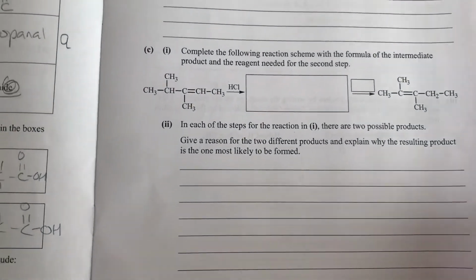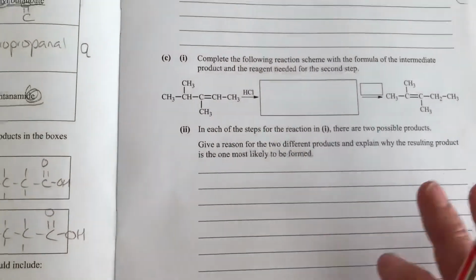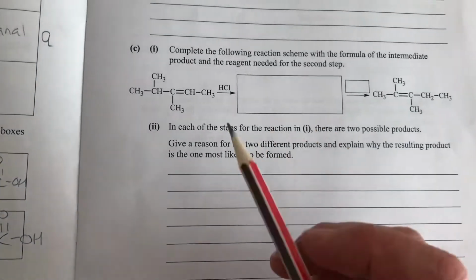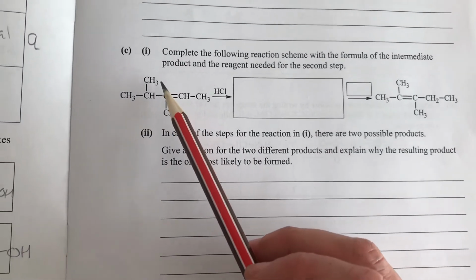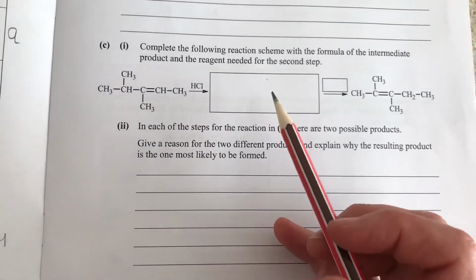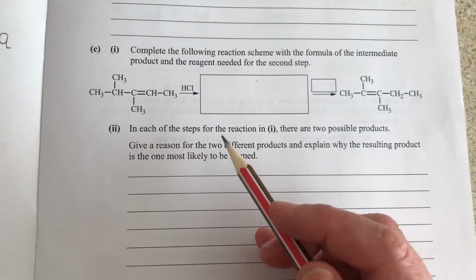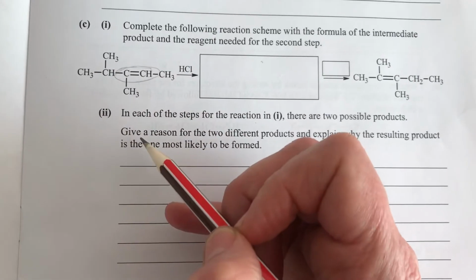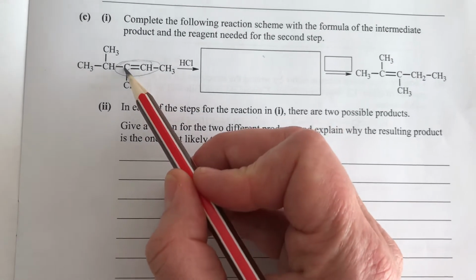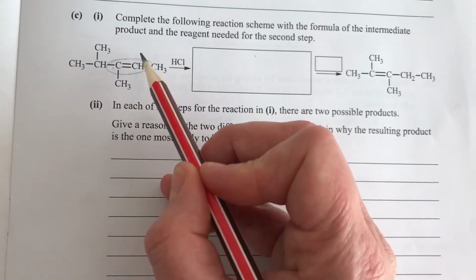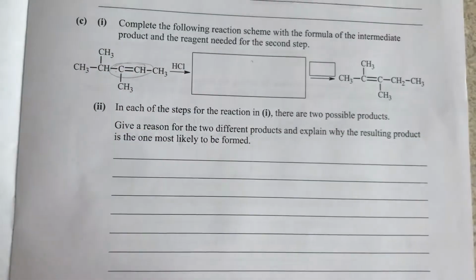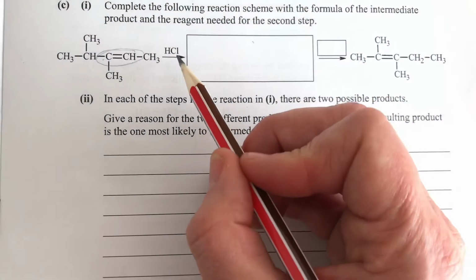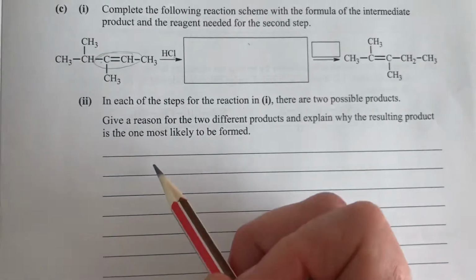Last part, I think, hang on. Oh, here no. Last proper part of this question. So this is a two-step equation, and it's actually a pretty tricky level 2 question. So as soon as we see the double bond, we know it's probably going to be addition, where we break that double bond and we add two new things, one to each double bonded carbon. And in this case, we're going to add an H and a Cl.